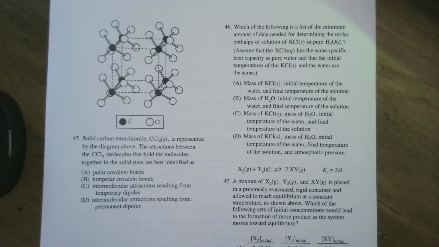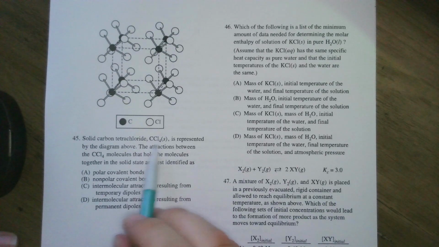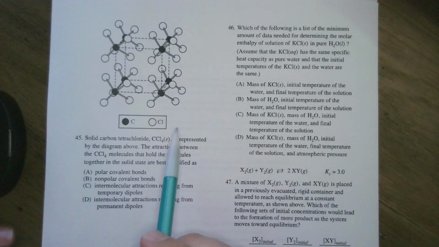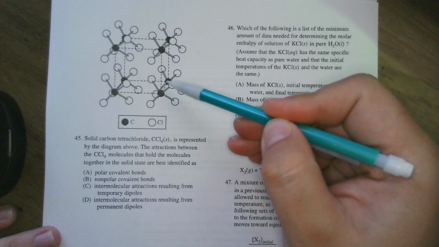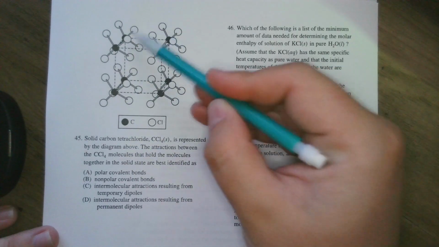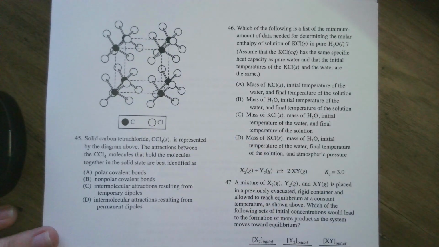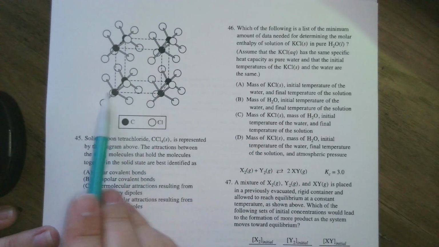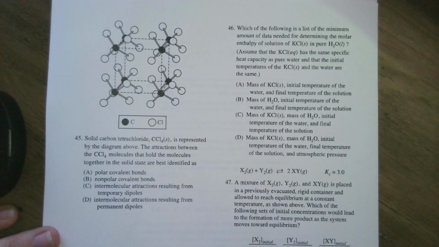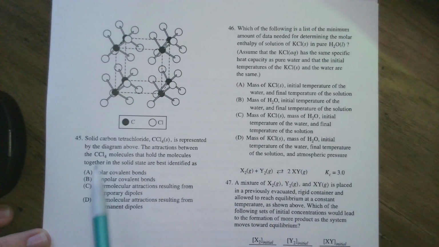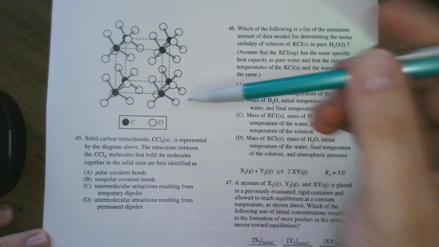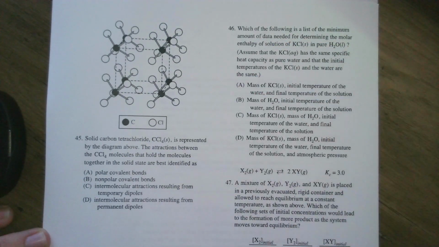All right, solid carbon tetrachloride, CCl4, is represented by the diagram above. So each of these little shapes is its own CCl4. It looks like you have 8 total of these molecules, kind of making like a little cube. But all of these molecules are attracted to each other through whatever this dashed line represents. And that's what we're looking for: the attraction between the CCl4 molecules that hold the molecules together in the solid state.